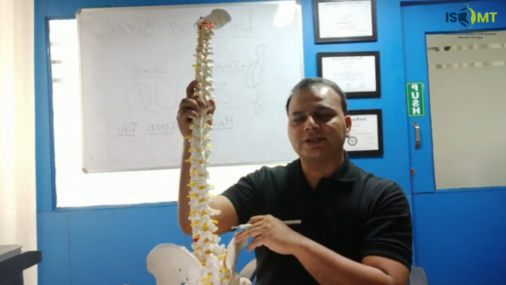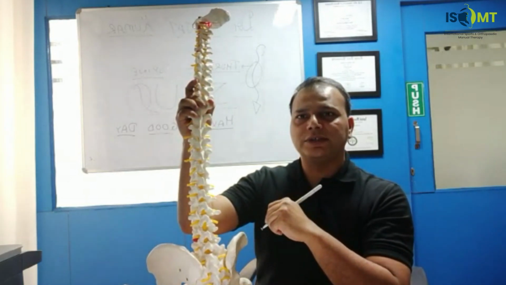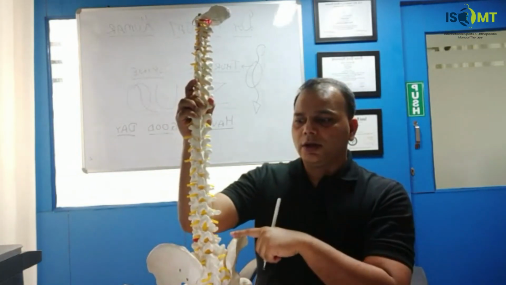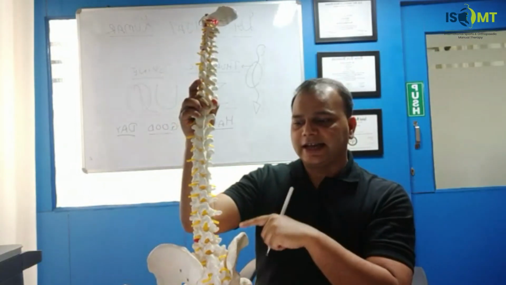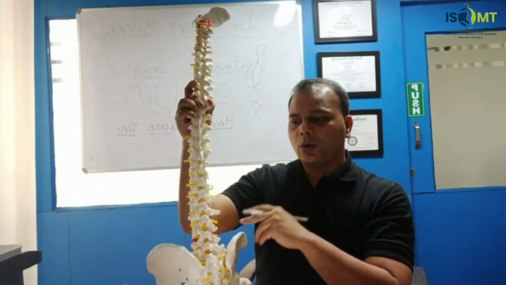Second option, C6 to T3 and first rib is where your stellate ganglion is located, and you will work on that area or manipulate that to prevent the hyperactivity of the stellate ganglion. All right. So next question.